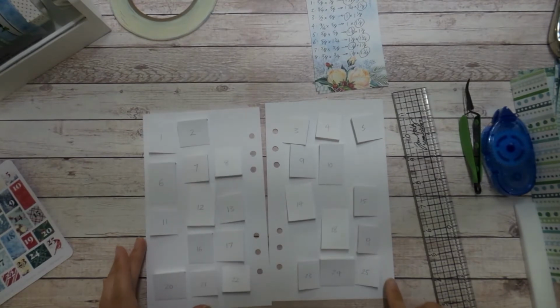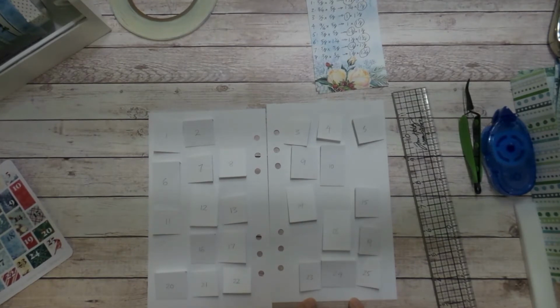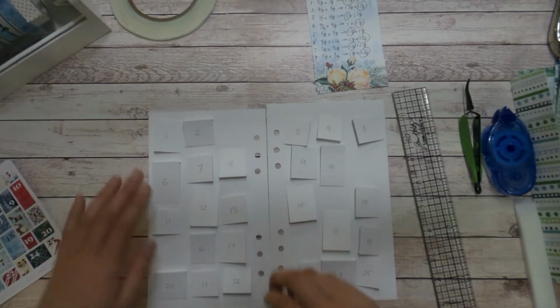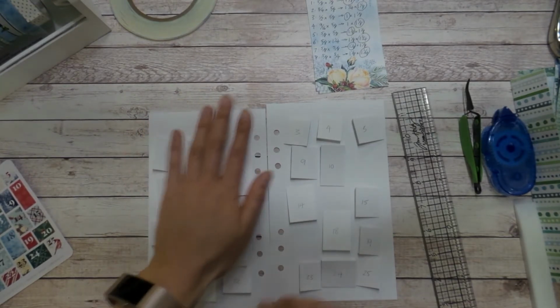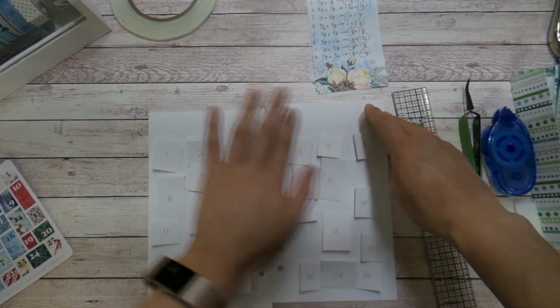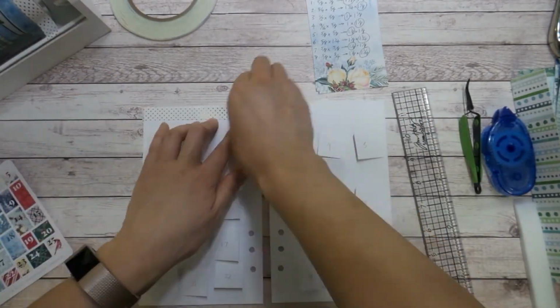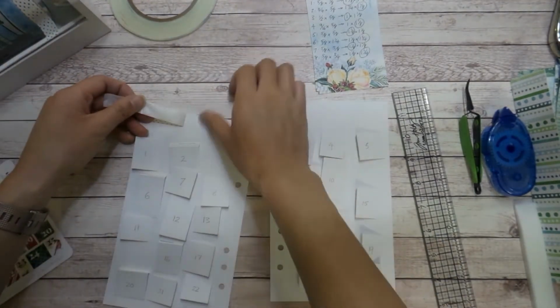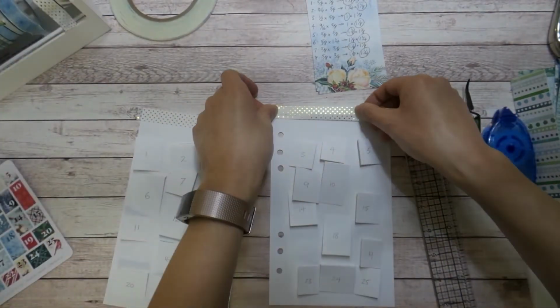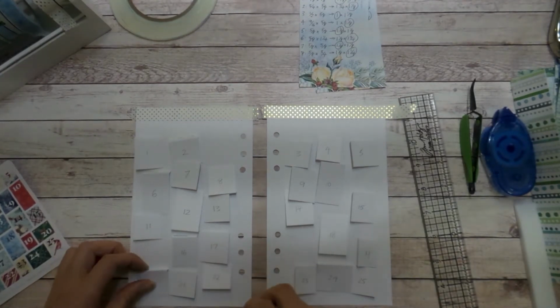All right, so right off the bat, I know that I'm going to have some extra space on the top and the bottom. So I'm going to move them down a bit and cover the top edge here with some washi tape. And then I'm going to start taping down my pieces.